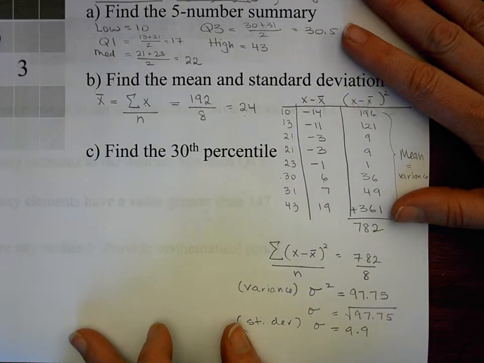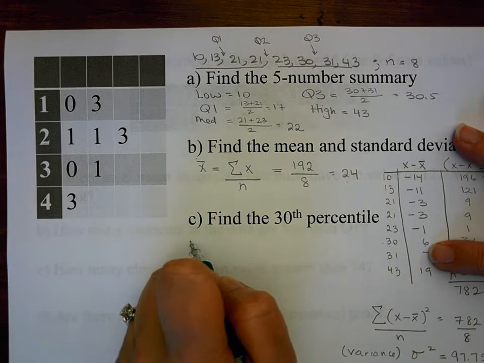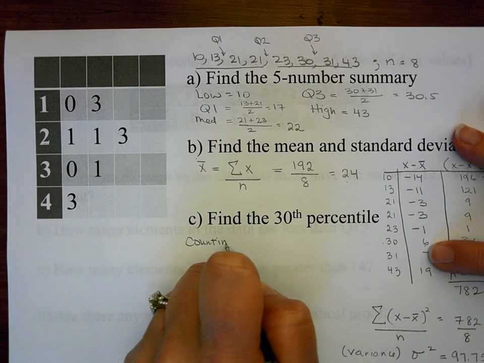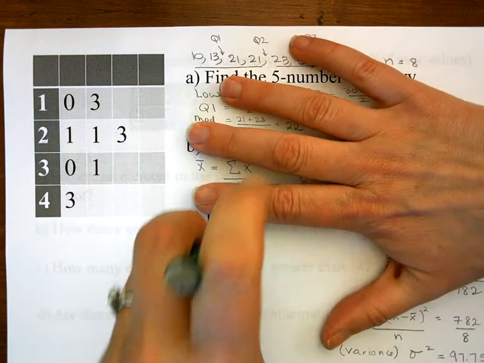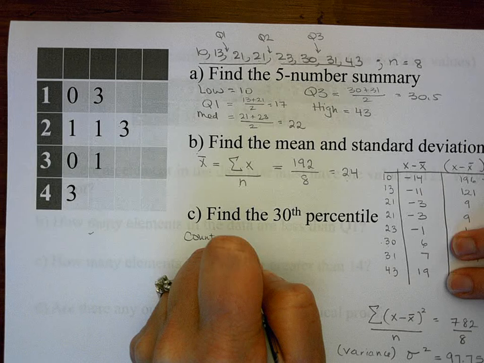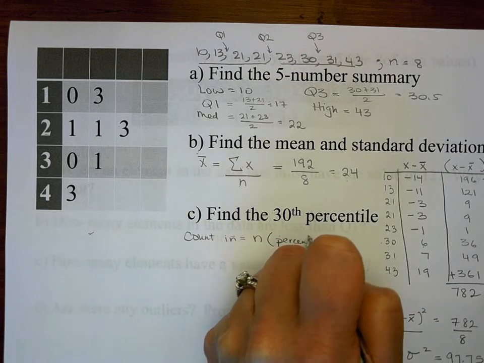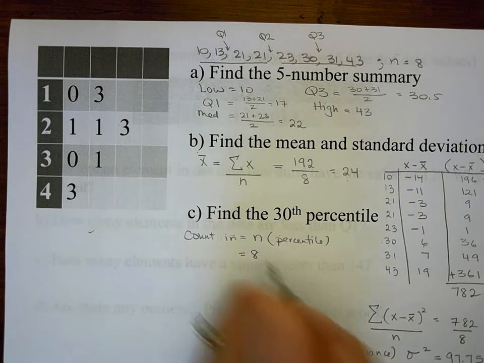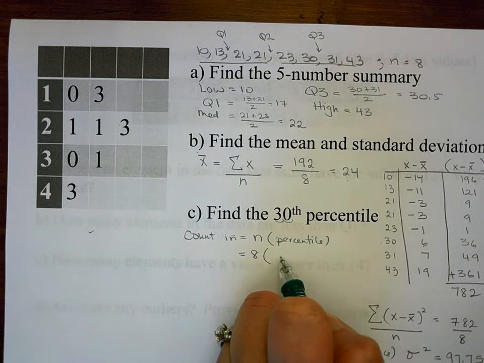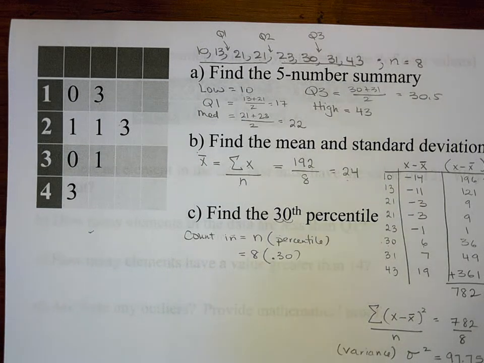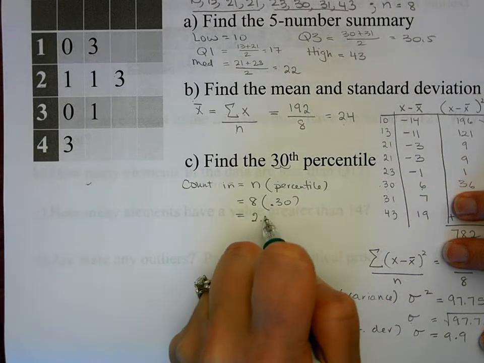Okay, and then finally for my 30th percentile, I want to figure out how far to count in. So it's the number of data values times my percentile. I have 8 pieces of data, and I want to find my 30th percentile, so I'm going to multiply by 0.30. So 8 times 0.3 is 2.4.